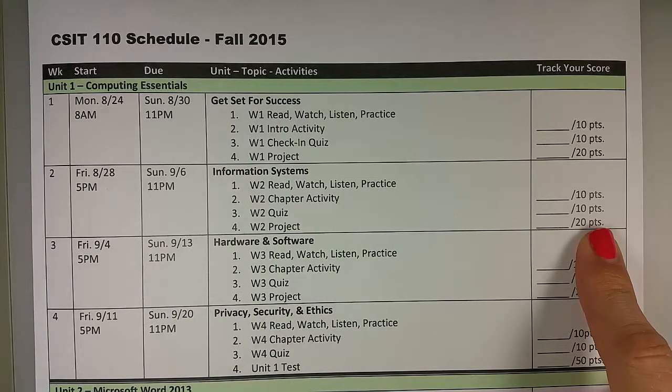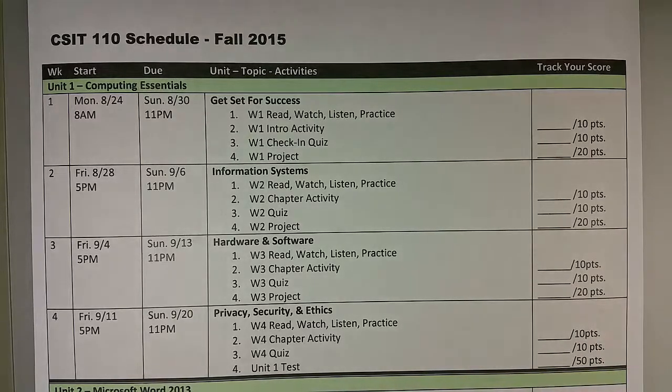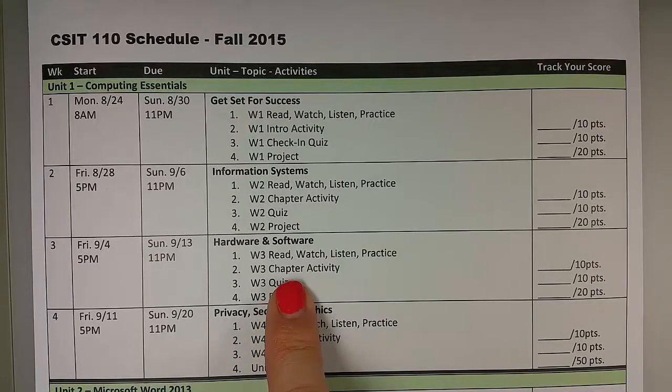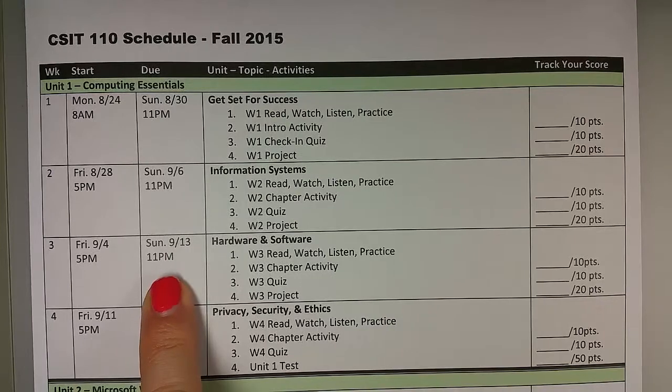So the grades tool in Blackboard will be where you want to go to access your grades for the course, but if you want to, you can also use this worksheet to track your progress as we make our way through the semester. So week 3 is similar, the date and time that you get access to the material, and then the due date for those activities.